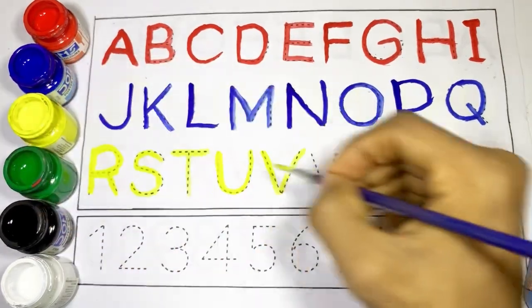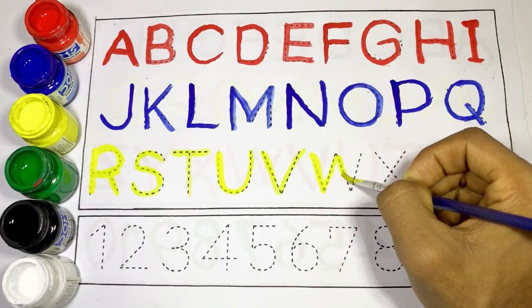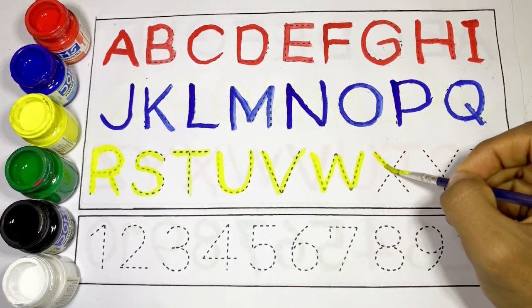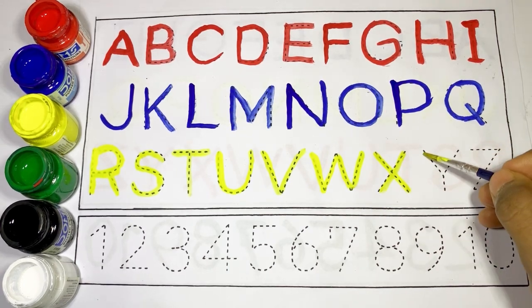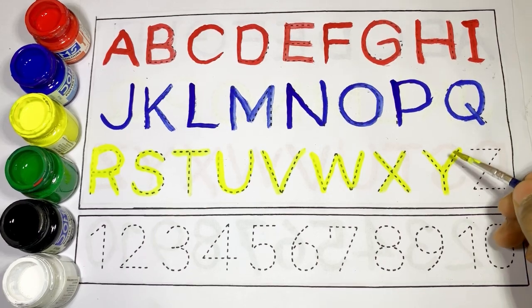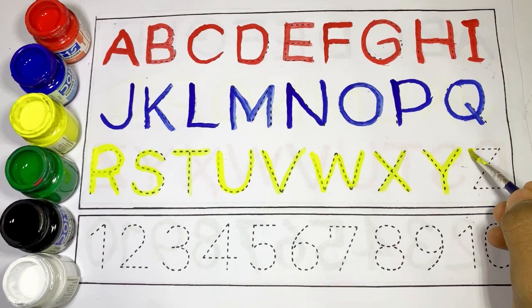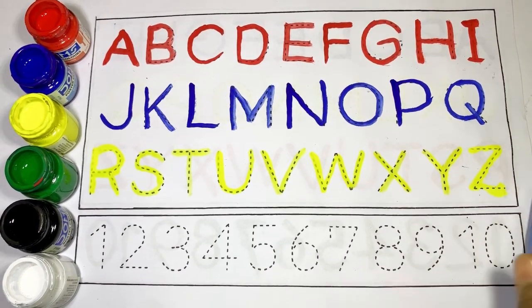Kids, again use yellow color and draw W. W for watch, W for wallet. X. X for x-ray, X for Xmas tree. Y. Y for yak, Y for yo-yo. Kids, again use yellow color and draw Z. Z for zebra, Z for zoo.